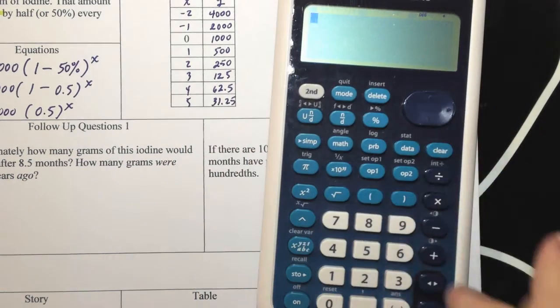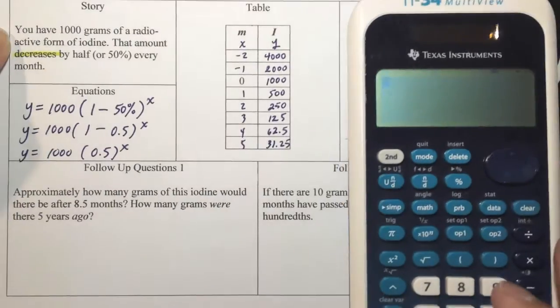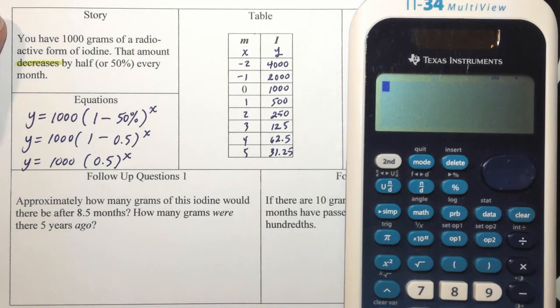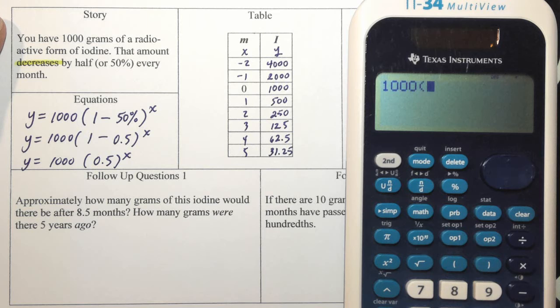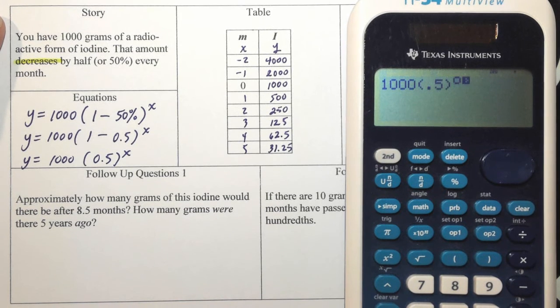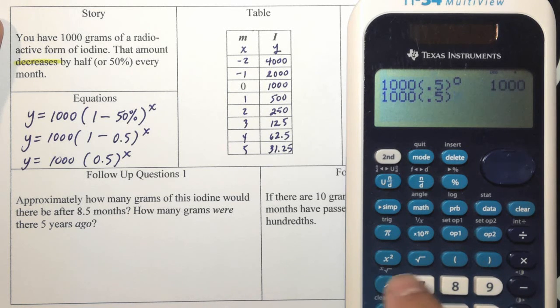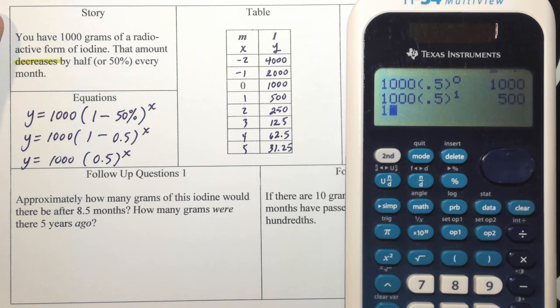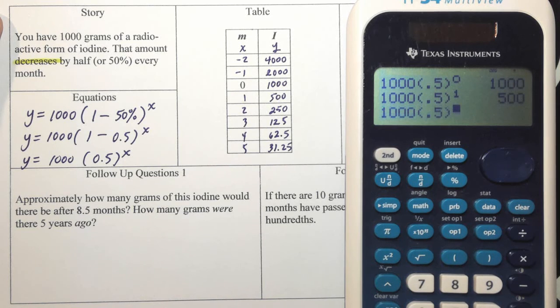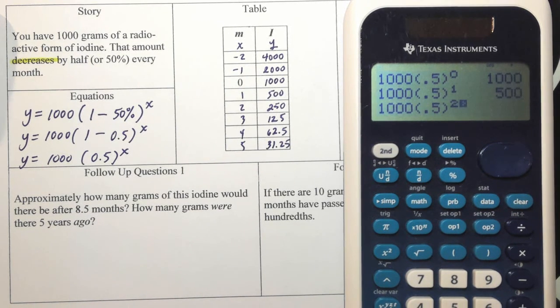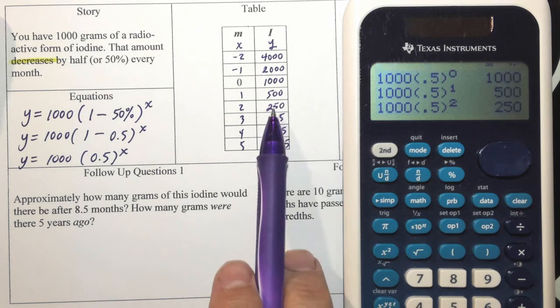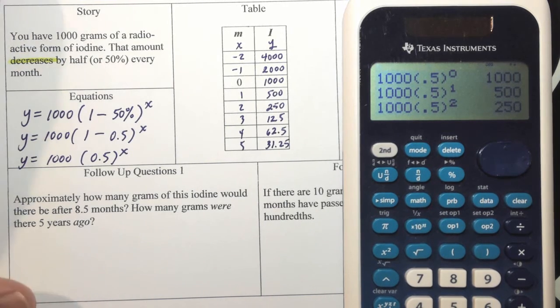Now, just in case you think my math is faulty, let's go ahead and do this on the calculator. To the power of 0, it's going to say 1,000. Because anything to the power of 0 is 1, right? To the power of 1, now it's going to say 500. 250. Oh, look at that.